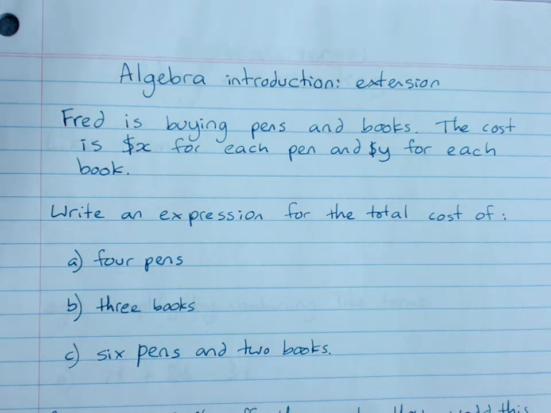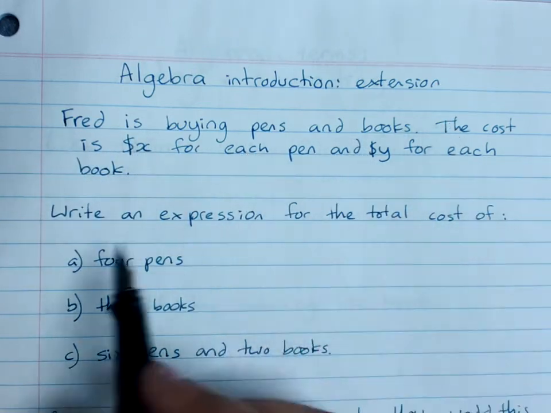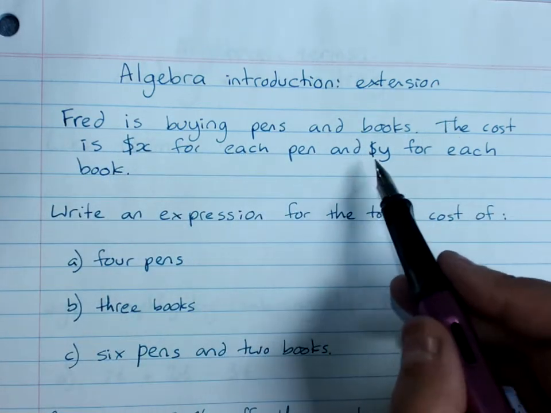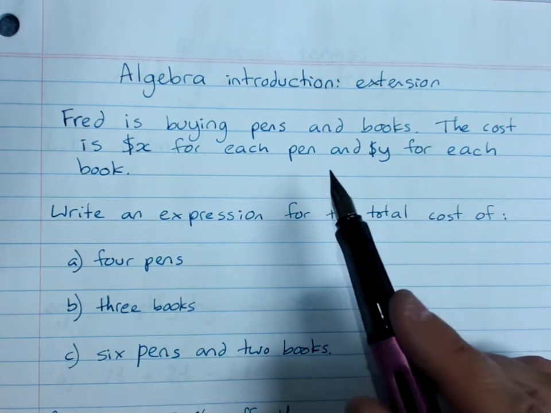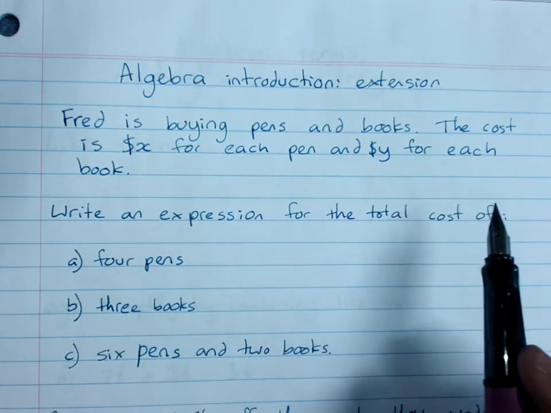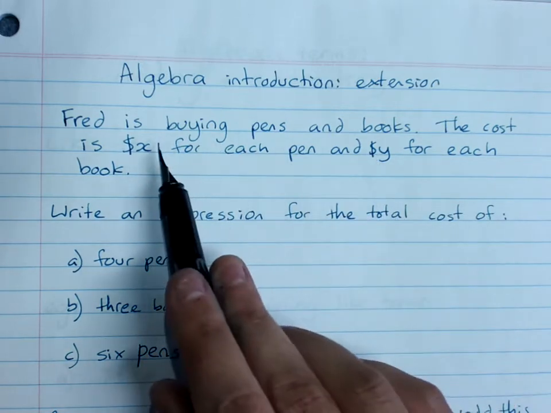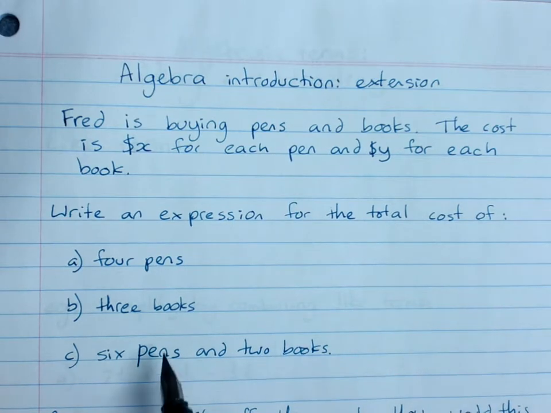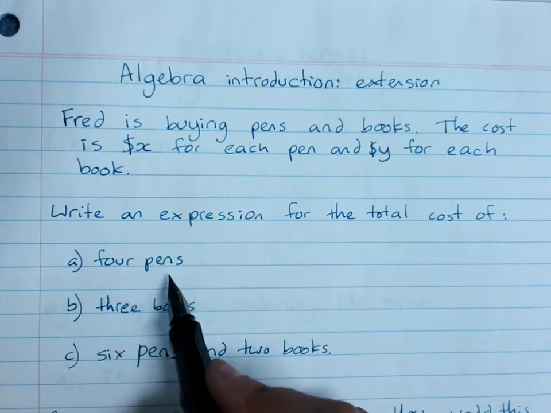Algebra introduction, and just a quick extension. Fred is buying pens and books. The cost is X dollars for each pen and Y dollars for each book. We often have to write expressions to illustrate an algebraic situation, often with unknowns represented as letters here. So write an expression for the total cost of 4 pens.